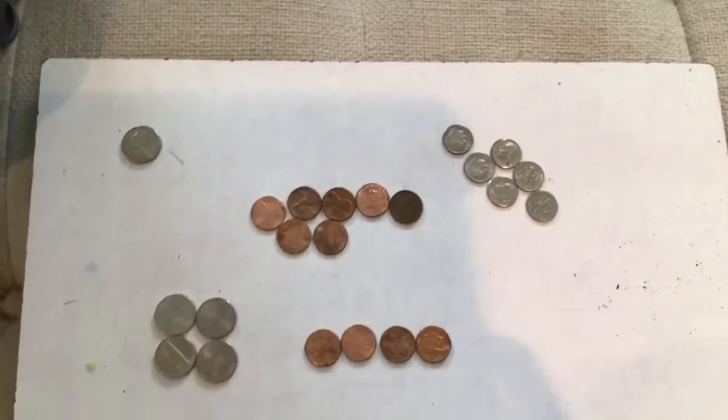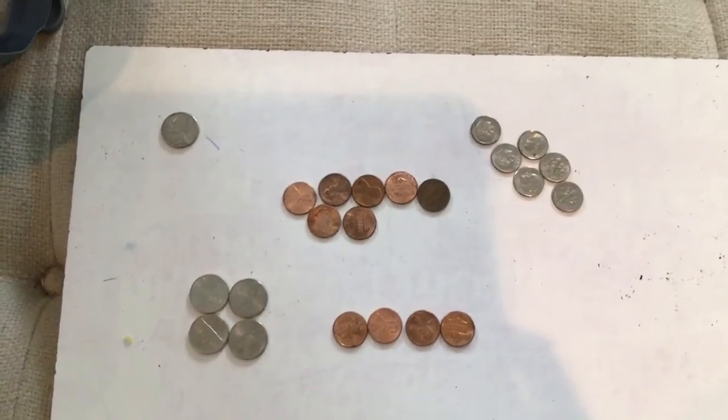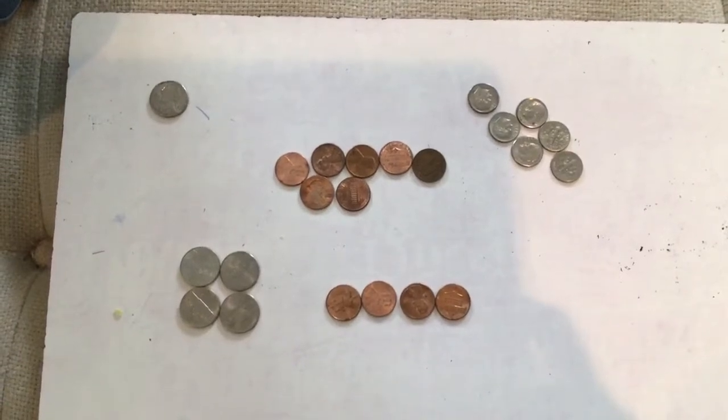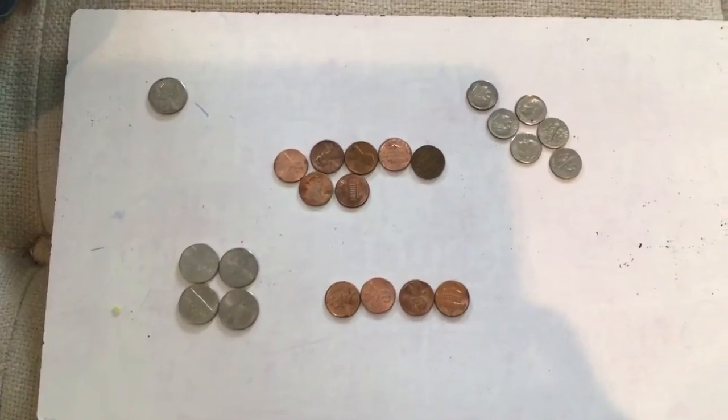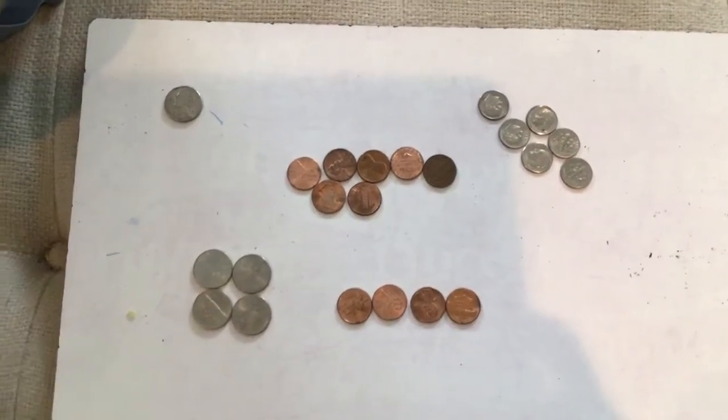Now, I want you to go ahead and count them in your mind. If you have a piece of notebook paper, you could write down how much money you have, or you can just think it in your head and see if it matches what I have. So let's go ahead and count the coins together.